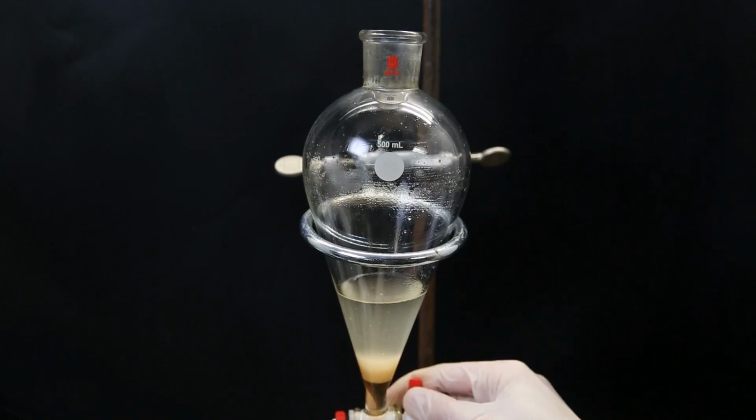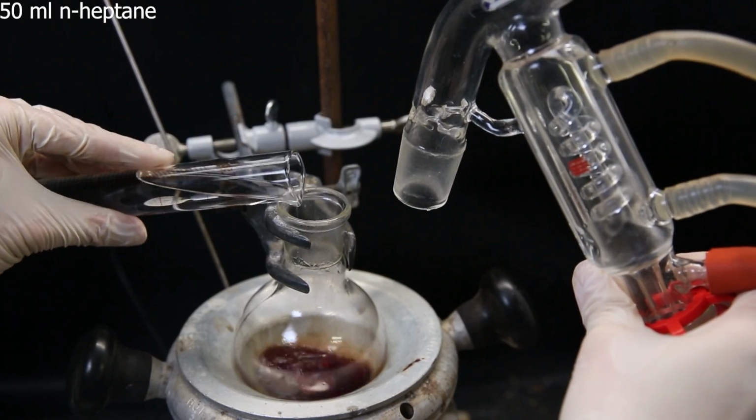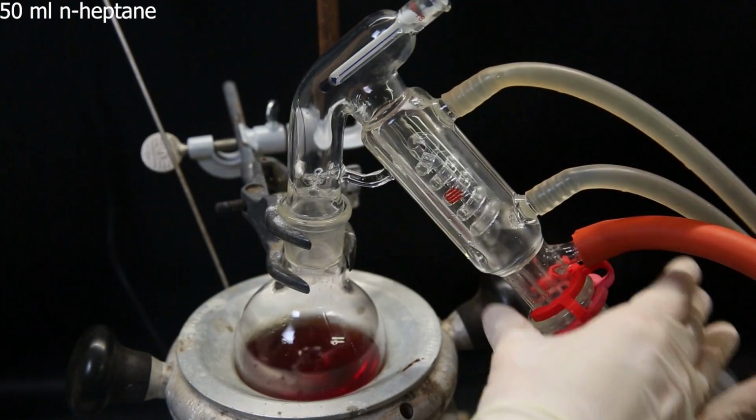Now I take the combined organic layers and concentrate it with short path vacuum distillation. When very little of the solution is left, I add 50 ml of heptane, which will help in azeotropically removing all the DCM.